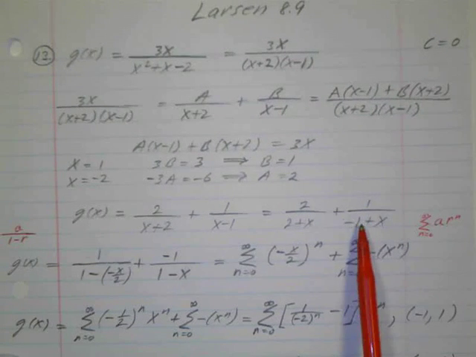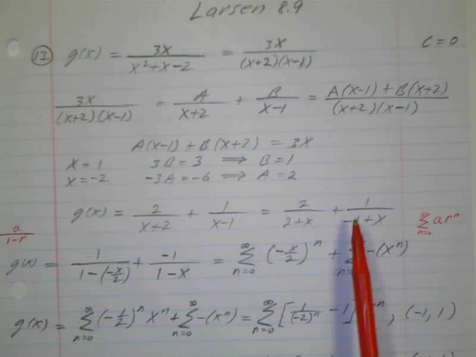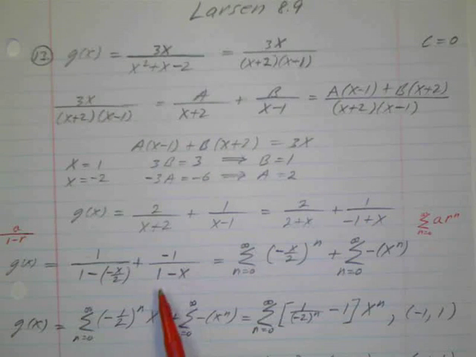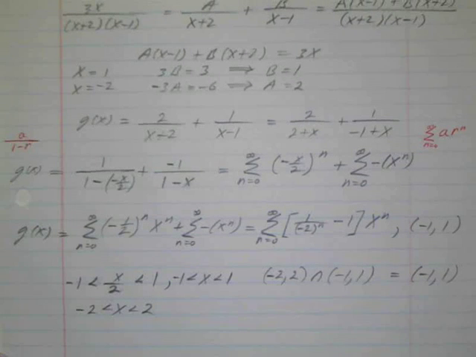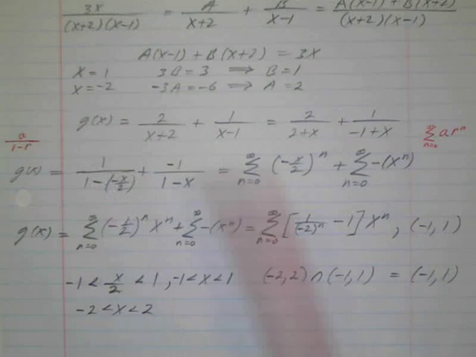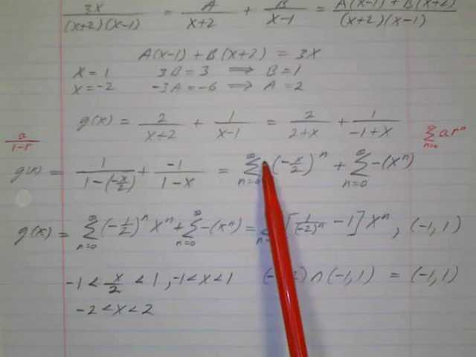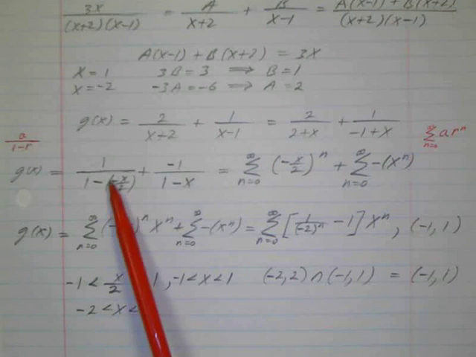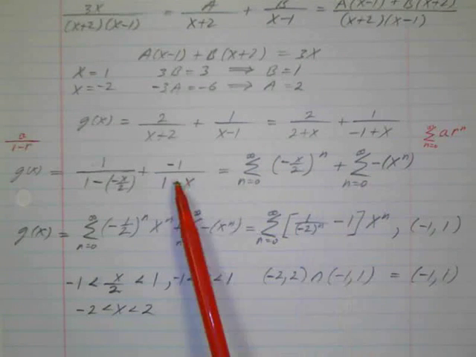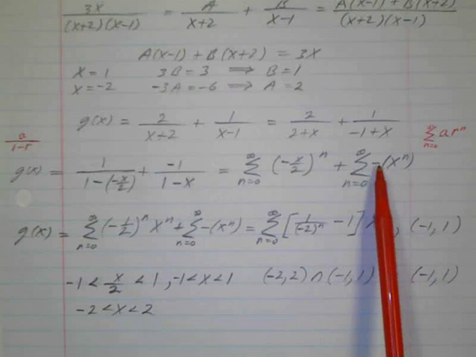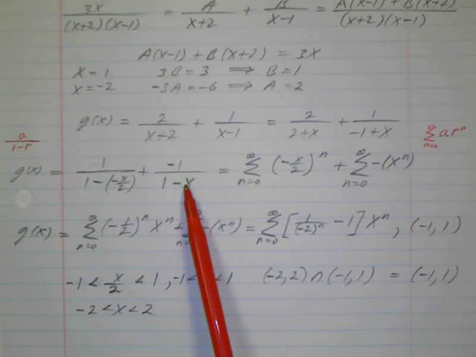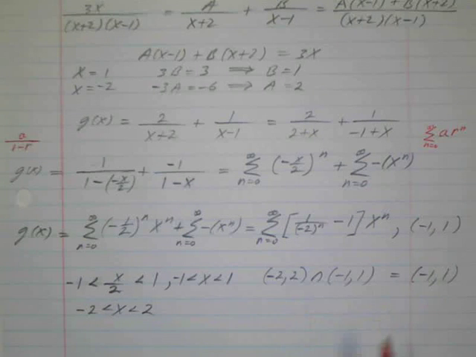Here I just need to make this a positive 1, so I divide by negative 1, negative 1, negative 1. I've got negative 1 over 1 minus x, and my a is negative 1, and my r is x. So there we go. And then this is just going to be the geometric series. It's going to be a, which is 1, times r to the n. And this is going to be a negative 1 times r to the n, and that r is x, so just x to the n.